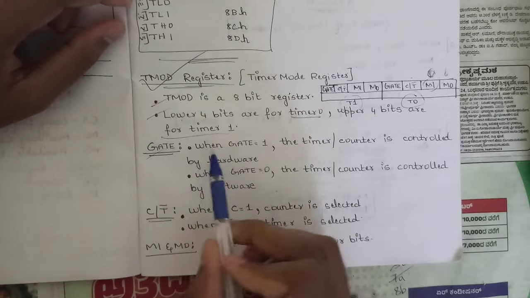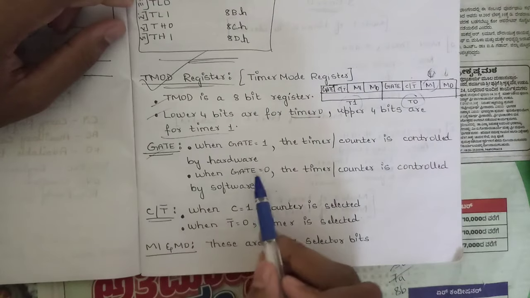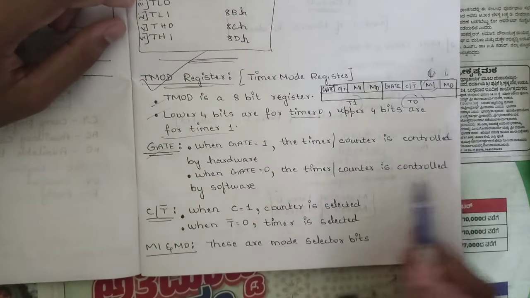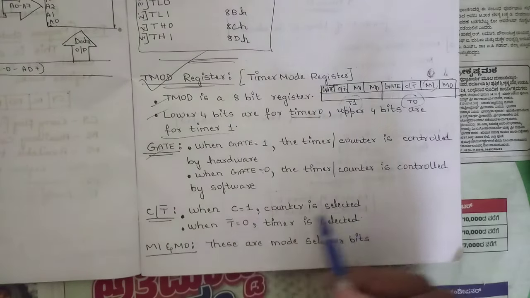This is the definition of gate: when gate is equal to 1, the timer or counter is controlled by hardware. Similarly, when gate is equal to 0, the timer or counter is controlled by software. In C/T bar, whenever C is equal to 1, the counter is selected.